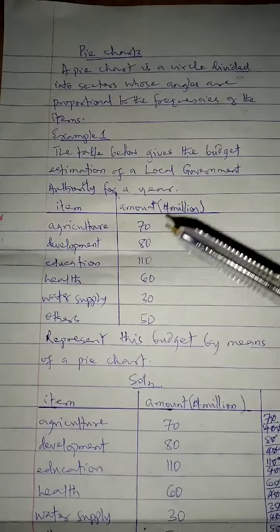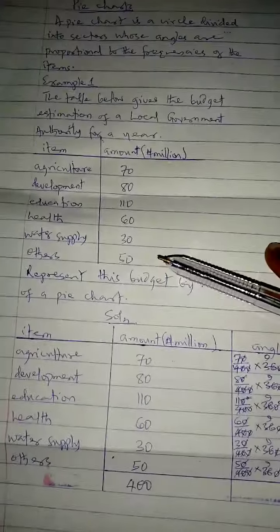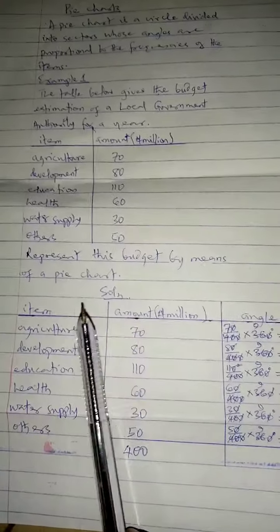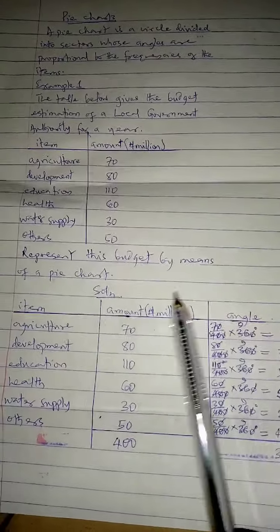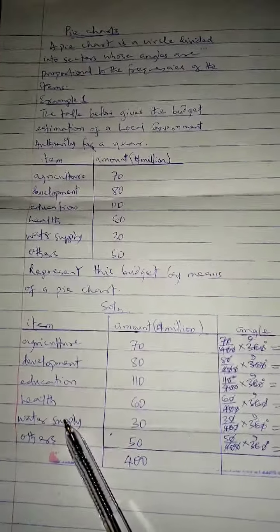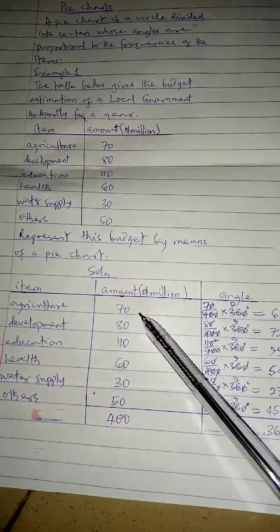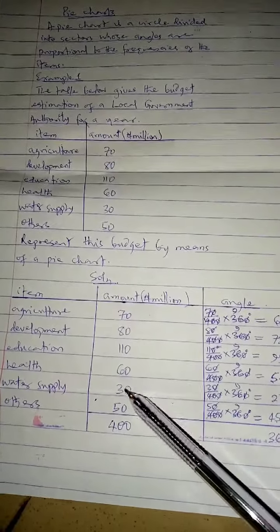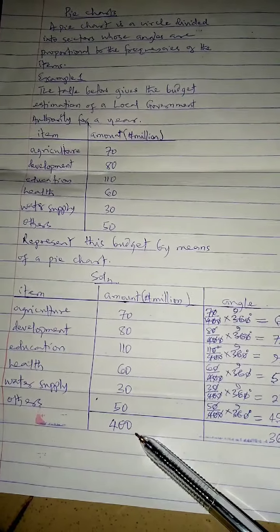Number 1, these amounts will be converted to angles. So your table will be this way: item, amount, angle. Your items, you write them. The amount, you write them. Add them together: 70 plus 80 plus 110 plus 60 plus 30 plus 50 to give you 400 million naira.